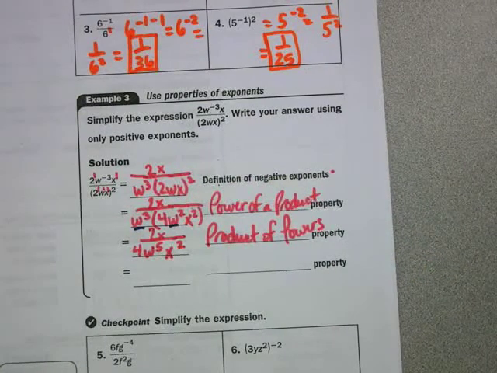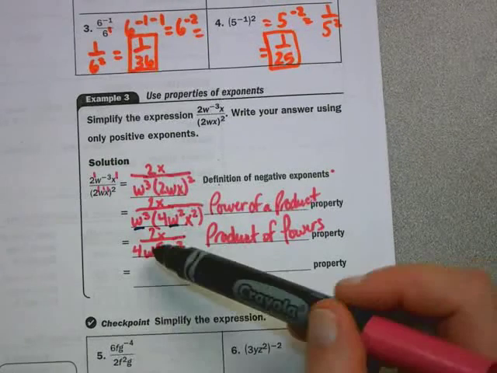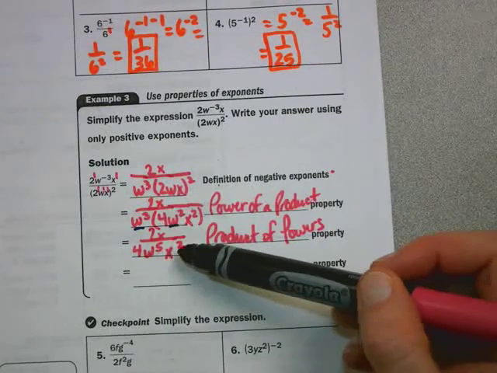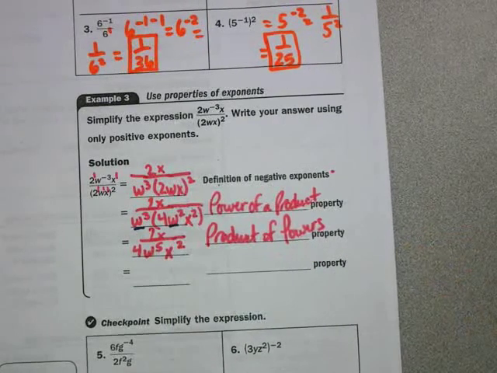Okay, the last thing I can see is that I have some coefficients here. I have a 2 on top and a 4 on bottom. And I also have an x to the first on top and an x squared on bottom. So I'm going to use the quotient of powers property.